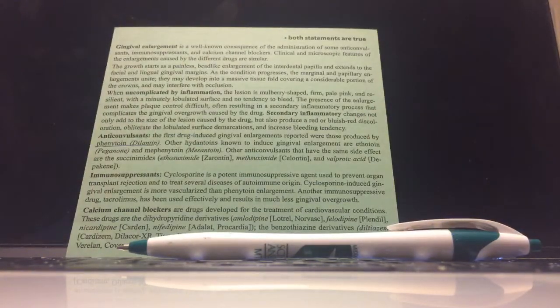Gingival enlargement is a well-known consequence of the administration of some anticonvulsants, immunosuppressants, and calcium channel blockers. Clinical and microscopic features of the enlargements caused by different drugs are similar. The growth starts as a painless, bead-like enlargement of the interdental papilla and extends to the facial and lingual gingival margins. As the condition progresses, the marginal and papillary enlargements unite.